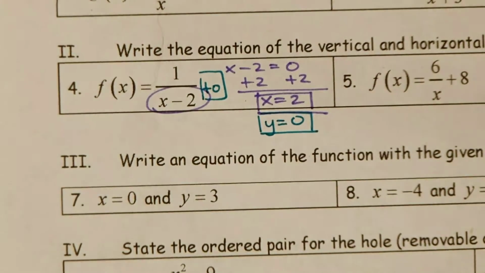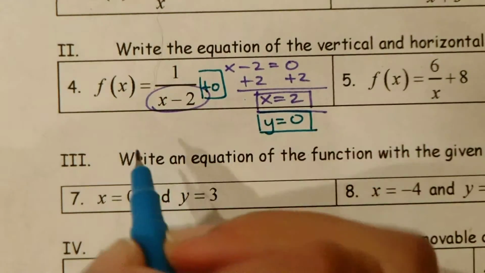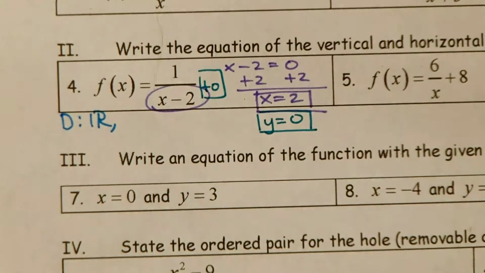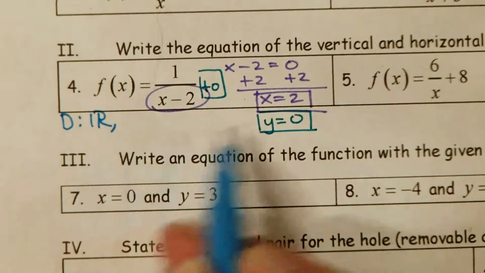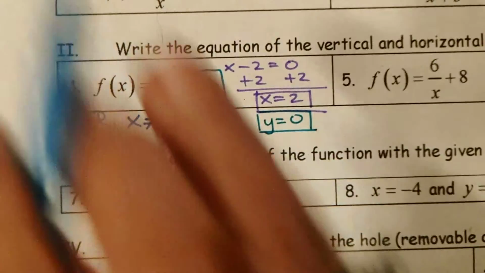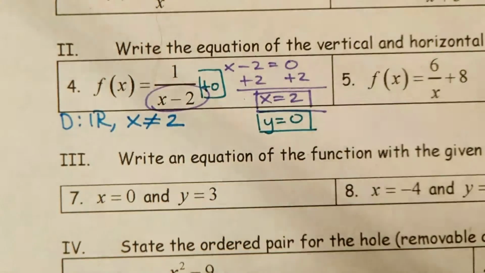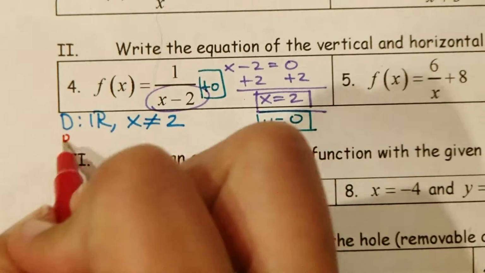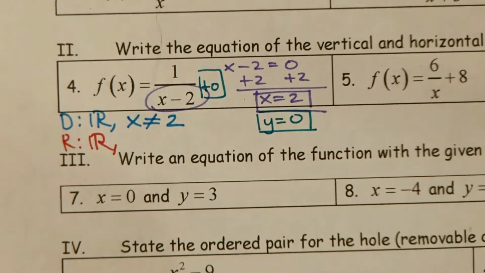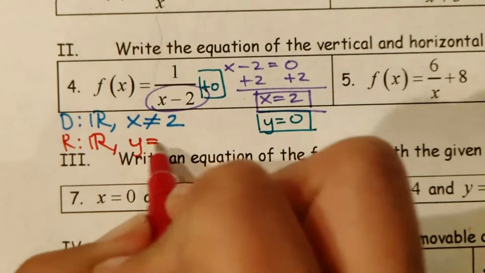Okay, now let's look at the domain and range. The domain is going to be all real numbers, except where the asymptotes are located. For the domain, we're looking at the x values, so it's all real numbers, except x cannot equal 2. Then if we take a look at the range, this is also going to be all real numbers, and again, it just cannot exist where the horizontal asymptote is located. So y cannot equal 0.